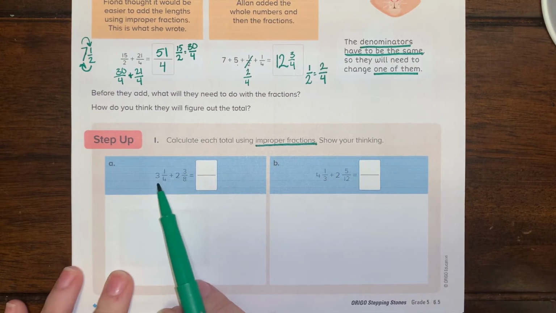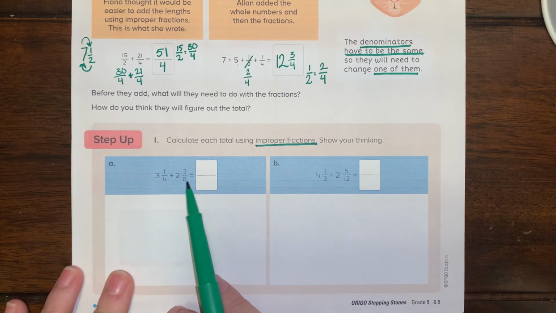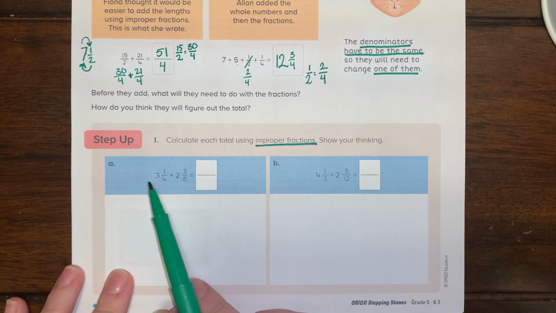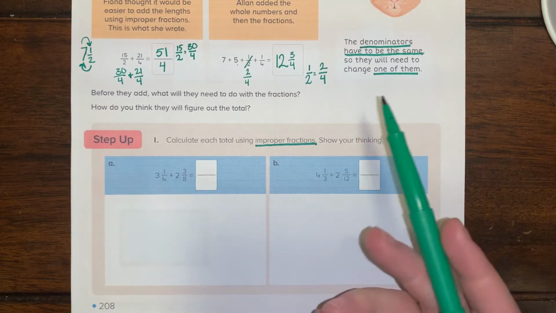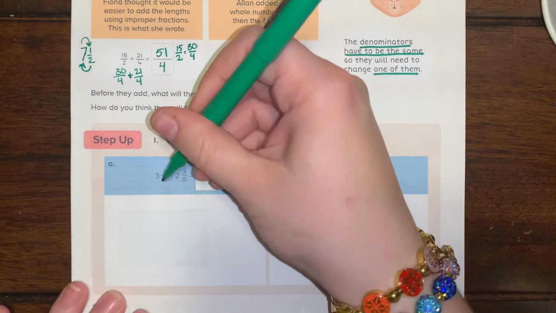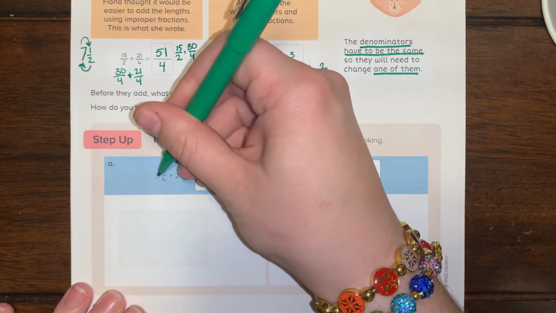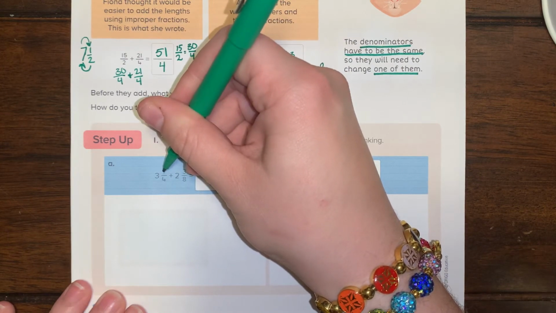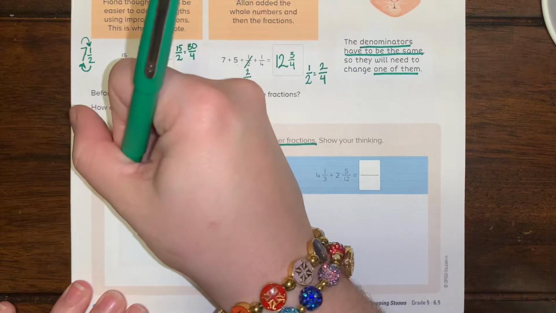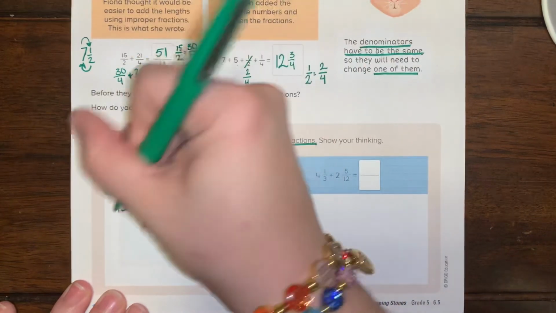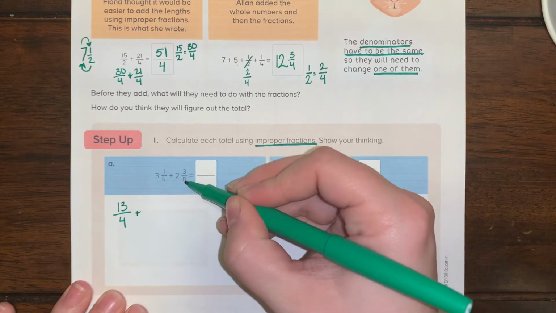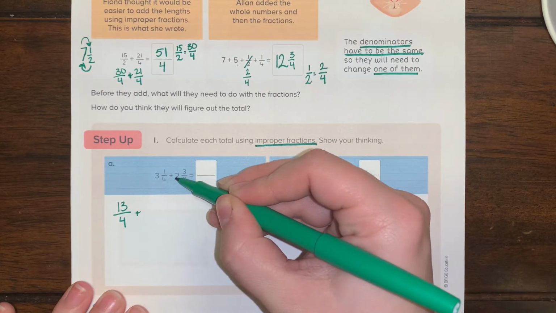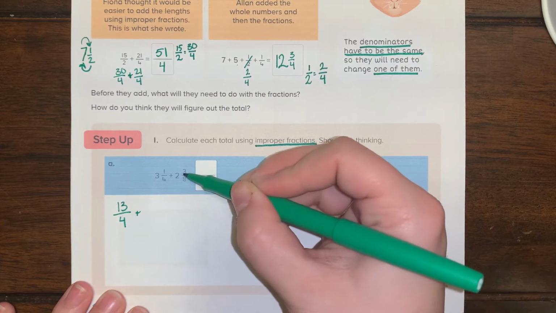All right, so we're doing 3 1/4 plus 2 3/8. And remember, improper. So the best thing we could do first is change these mixed numbers into improper fractions. So remember, we're going to do 4 times 3, which is 12. 12 plus 1 is 13. So we're going to have 13 over 4 plus 8 times 2 is 16, and then 16 plus 3 is 19.